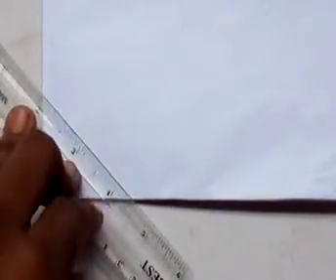In this video, I'm going to be teaching you guys how to draw a circle to touch a given circle and also a given line at a given point. So basically, you need to draw the given circle. So this circle will touch a given circle and also a given line at a given point.